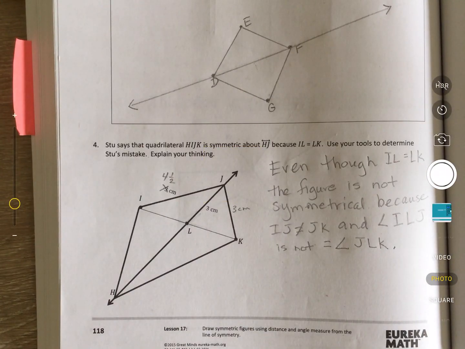So what we need to do is explain Stu's mistake. Stu was thinking that just because I to L and L to K are the same distance from each other, that it's symmetrical.